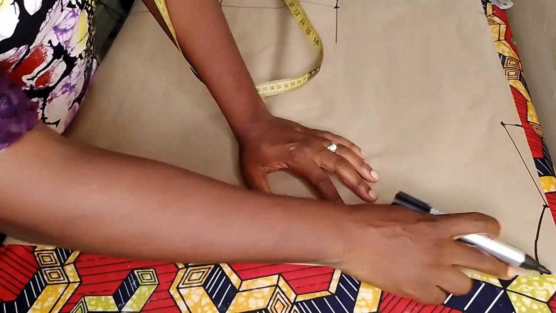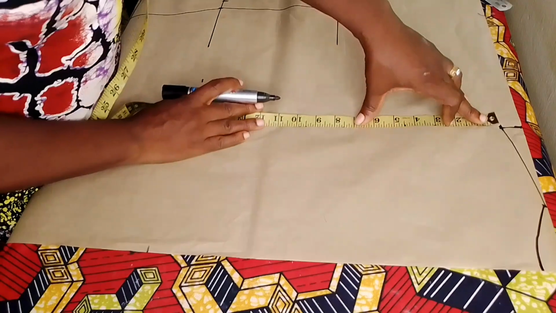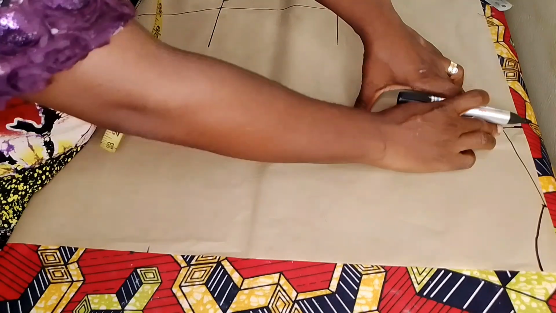The next thing, leave the allowance for the zipper on this side of your pattern sheet. So ensure to leave that on the fabric.